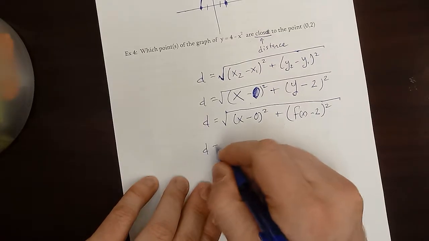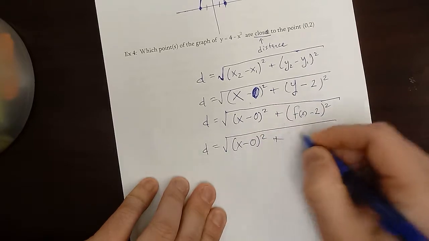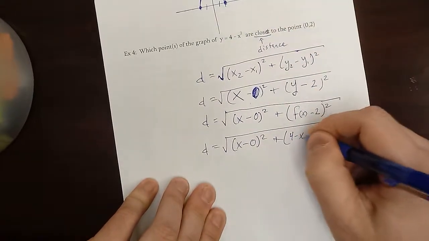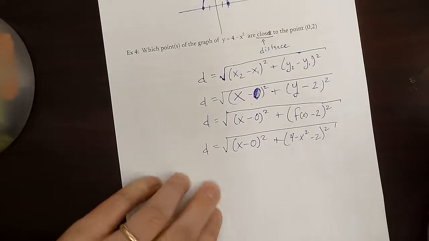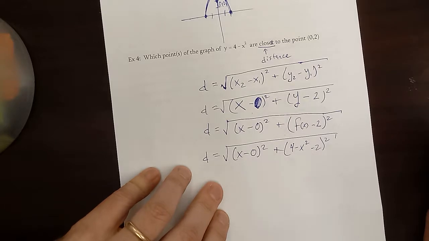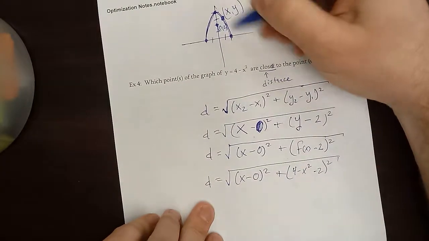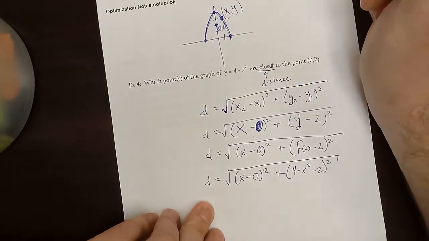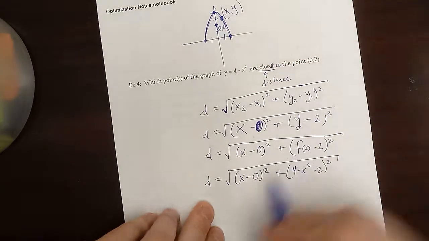Instead, what if we said distance is equal to the square root of x minus 0 squared plus, what is f of x? 4 minus x squared minus 2 squared. This will be the distance between any point on here, any x, y point, and the point 0, 2. And so now I just have to differentiate this.